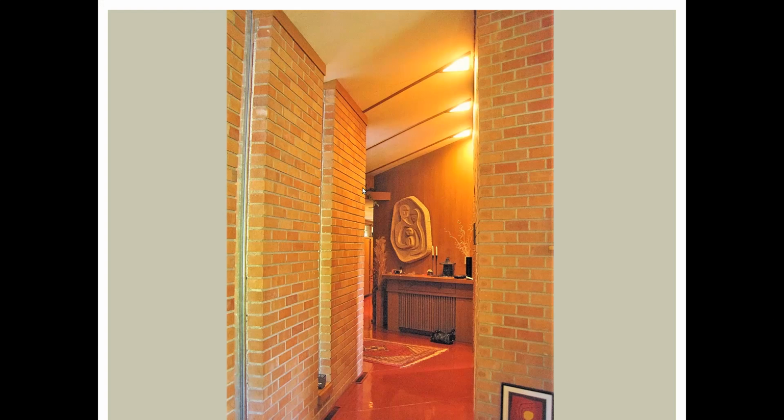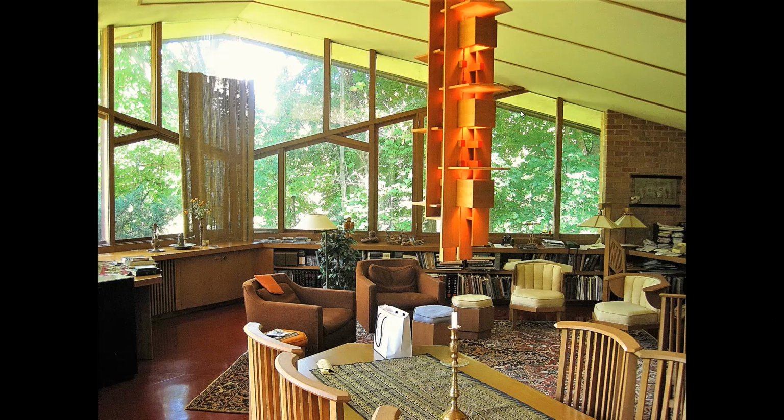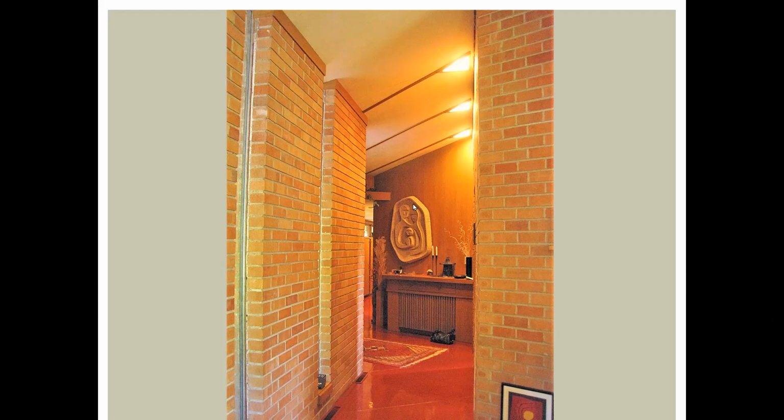Here's the main entry. Again, typical Mr. Wright, small, squeeze the space, compression. And then when you come into the living room area, the space opens up. So there's that contrast, that sense of expansive space. But again, always the same material inside as out.